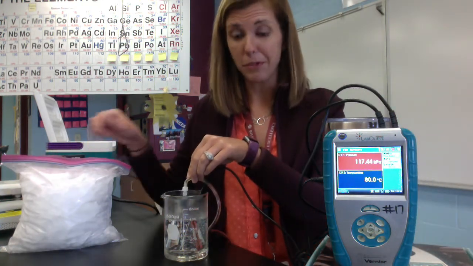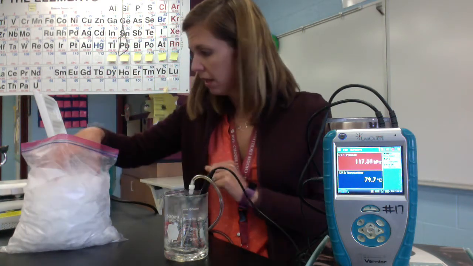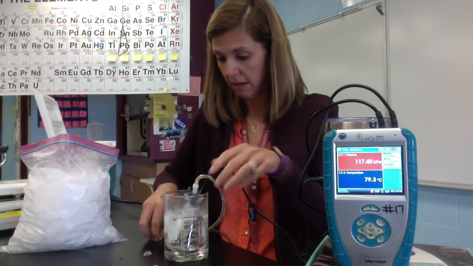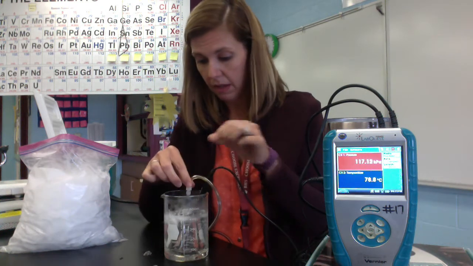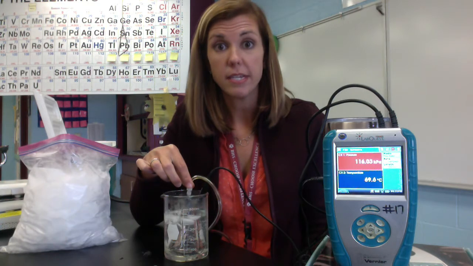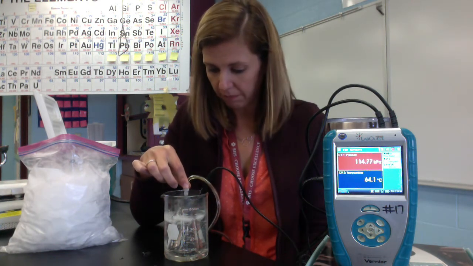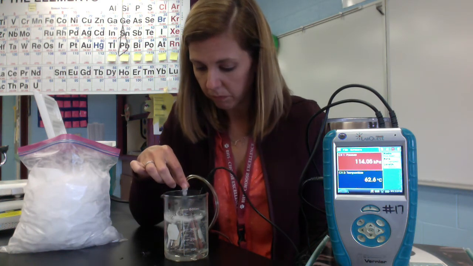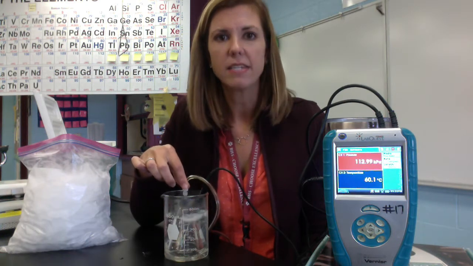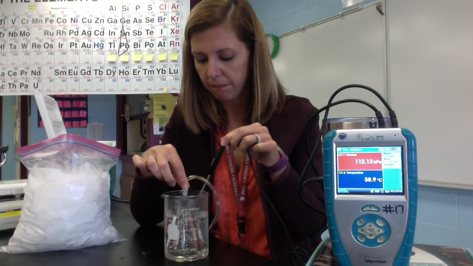And how we're going to lower the temperature is with this great, nice bag of ice that I brought from home. So we're just going to add some ice. Just a few at a time, okay? As you can see, our pressure is changing and our temperature is decreasing. I'm going to swirl that ice around just a little bit just to get it to melt completely.